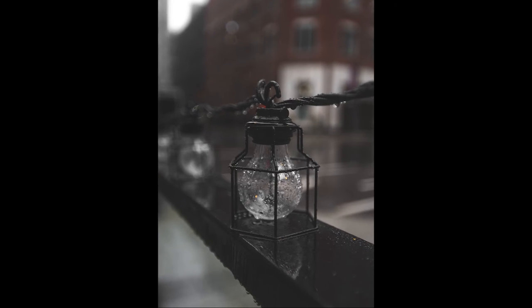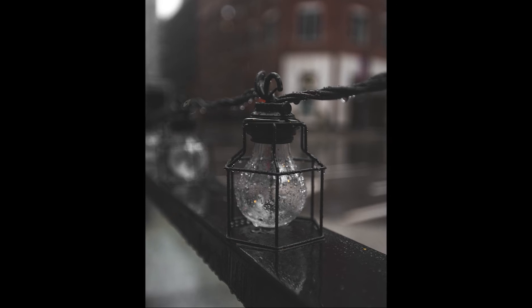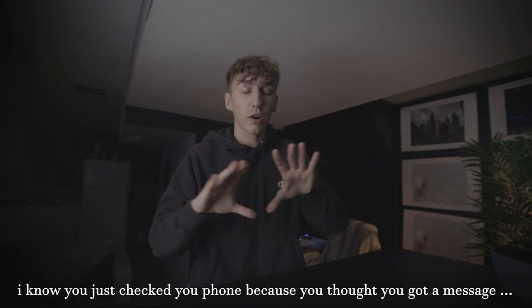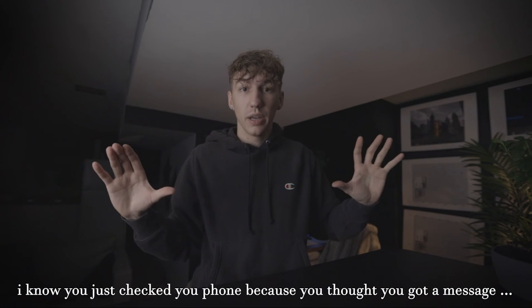So as you see in this picture here, I used 2.8, right? So I opened it really wide, so more light would come inside, so the background would be a lot blurrier than if I used f11. If I used f11, more of the background would be in focus, and I don't think it would be that nice, because it's a basic picture, right?